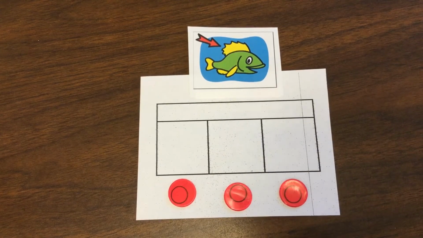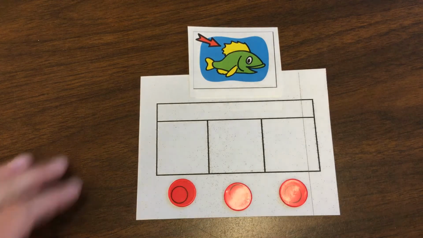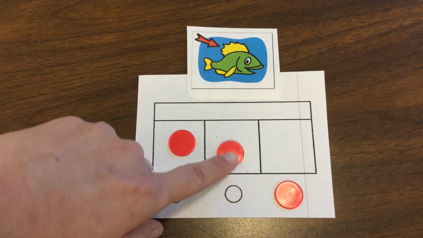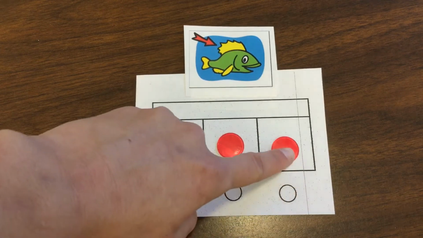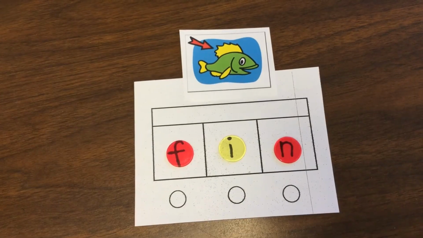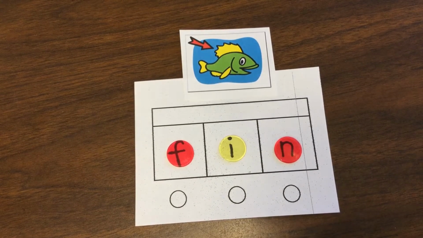What part of the fish is the arrow pointing to? Yup, that's the fin. Let's push up the sounds in the word fin. I. Where did you hear I? That's right. The I sound is in the middle of the word fin.